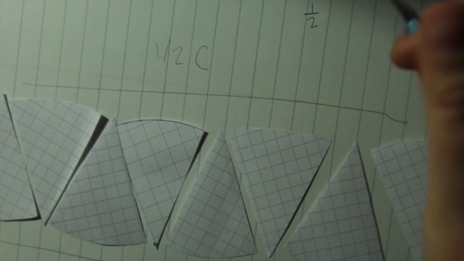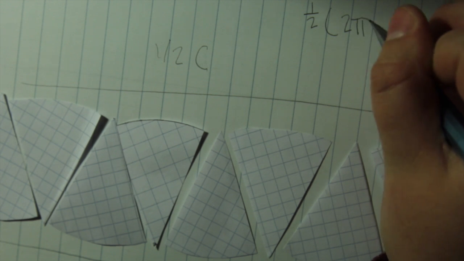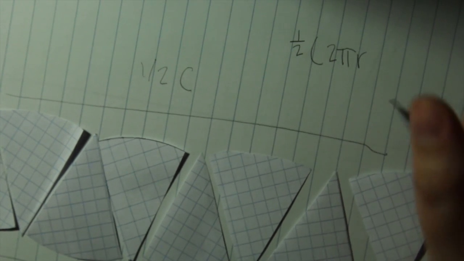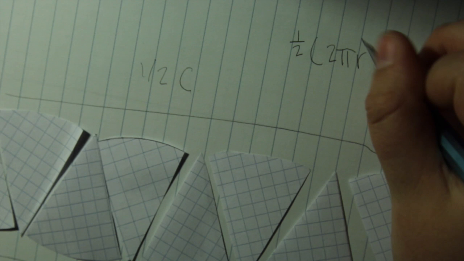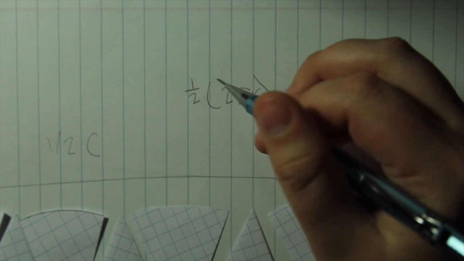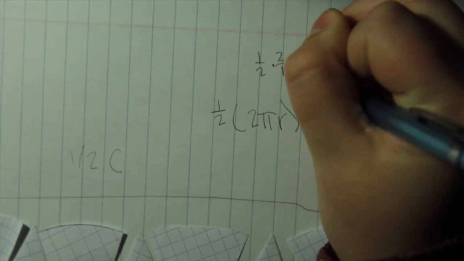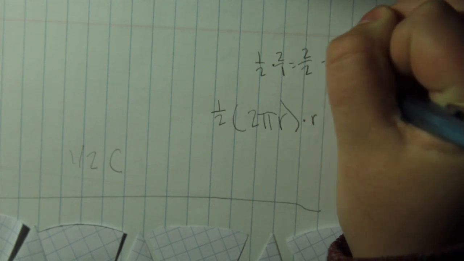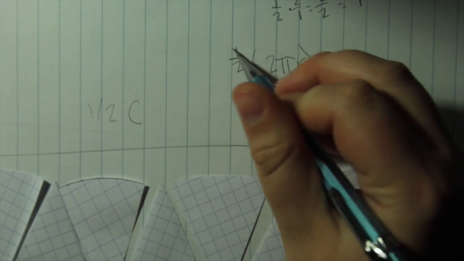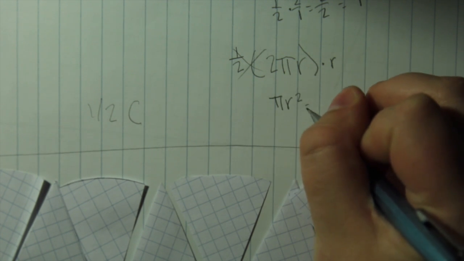So now what I am writing at the top there is just again taking the half of the C, and we're just replacing C with the 2 pi r formula that does equal C, and then we're multiplying it by our height, which is r. So really I'm just doing base times height, C times r, half of C times r, but I just changed the C to be 2 pi r. And then what I'm showing here is 1/2 times 2 is going to cancel out. So it'll just be pi r squared, and that's going to be the area for your circle.